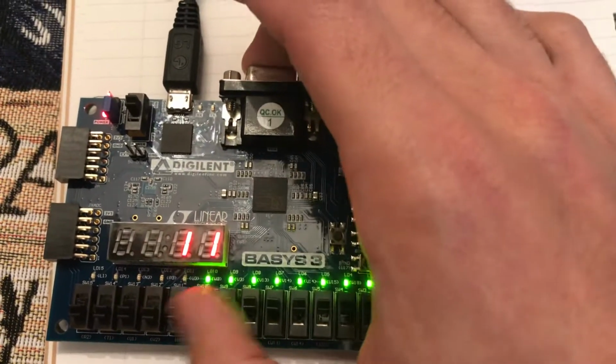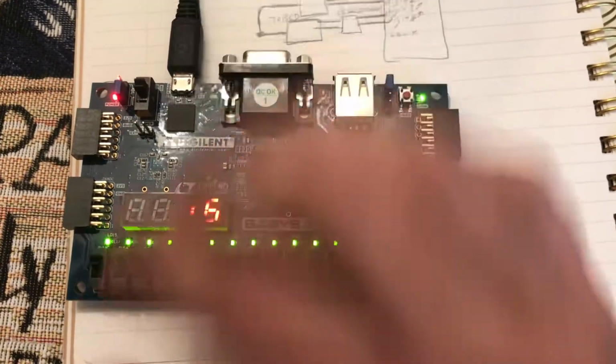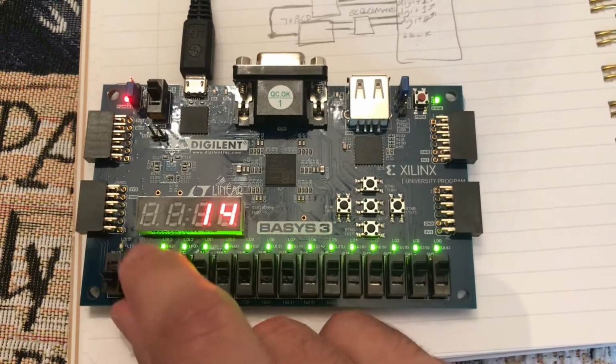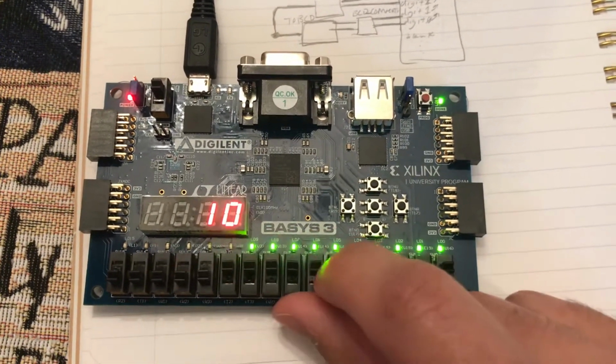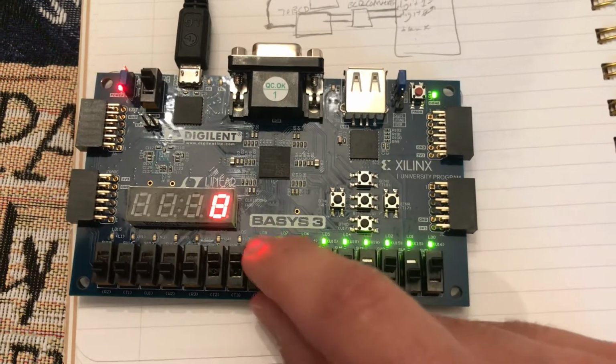10 switches, 11, 12, 13, 14, 15, and 16. And then we can just follow our way back. Or you can turn off any switch, and the LED corresponds to how many switches are actually on.